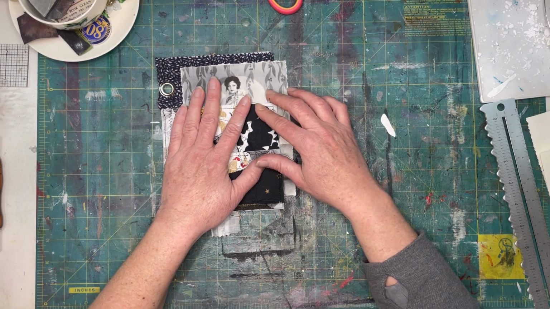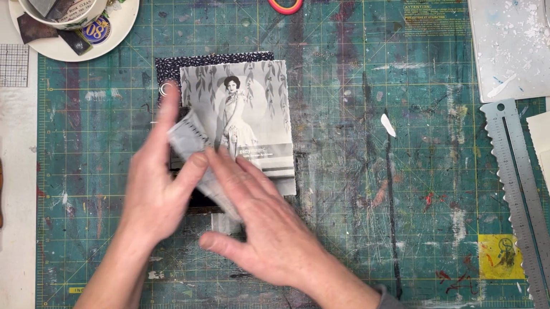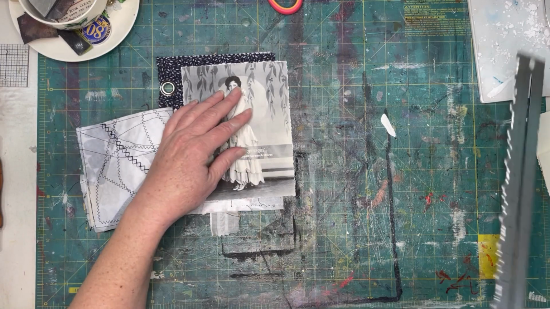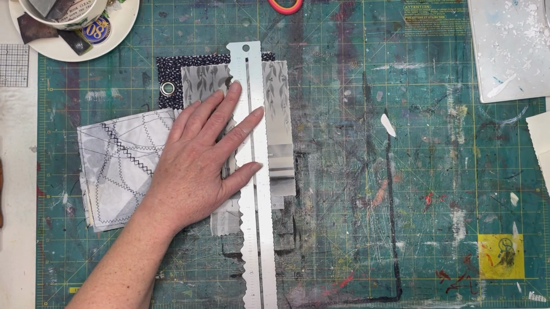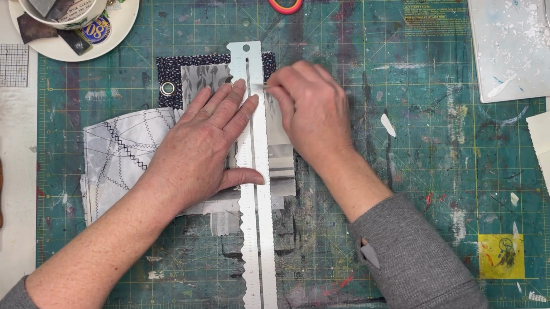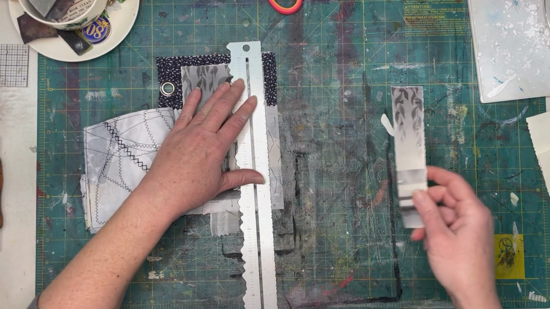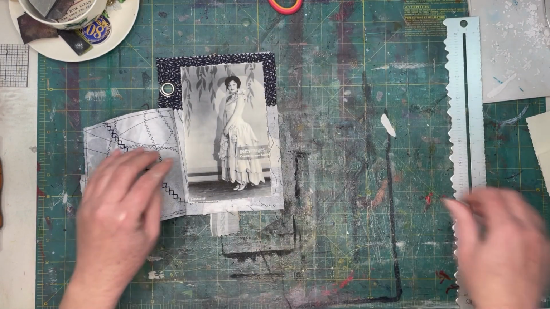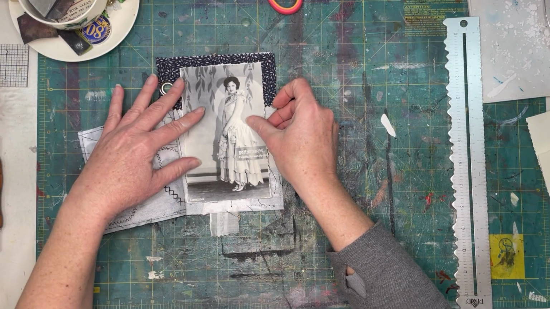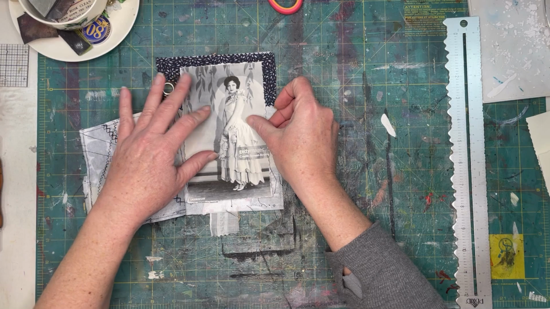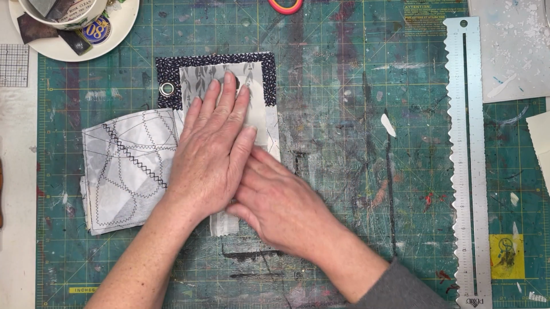Maybe I will tear it. I think I want the border. Yeah, we're going to tear it instead. And I'm going to tear it on that line that we did. Committed now. Let's go. Okay. Yeah. So there. So we're going to put her there.